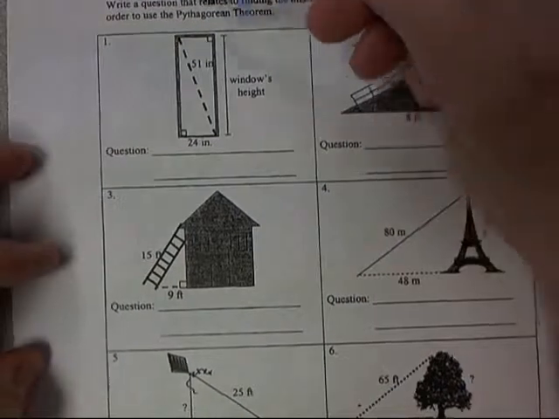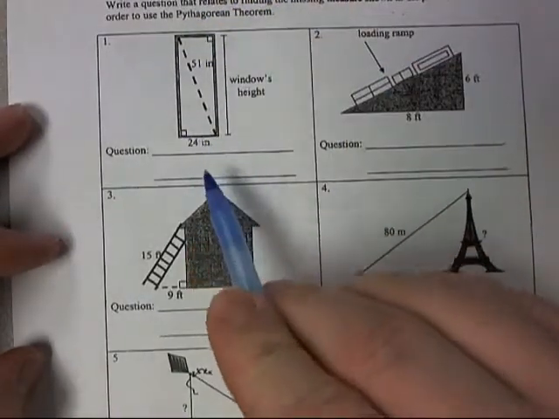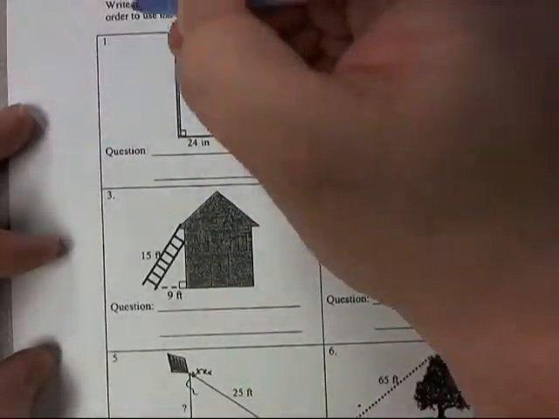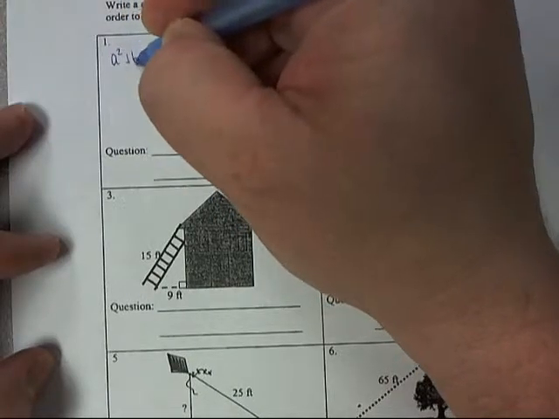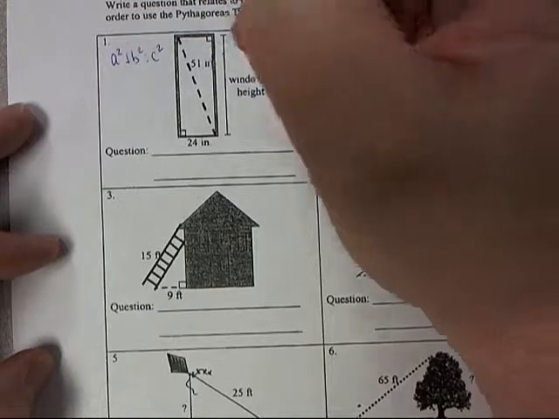Pythagorean Theorem picture problems. We have the diagonal measurement of the window is 51 inches. The width of the window is 24 inches. We need to solve for the window's height. So we take our Pythagorean theorem and substitute the given measurements.